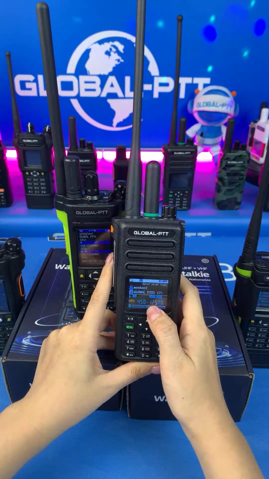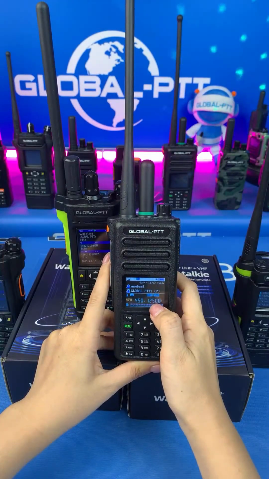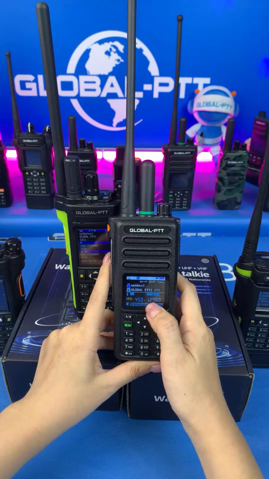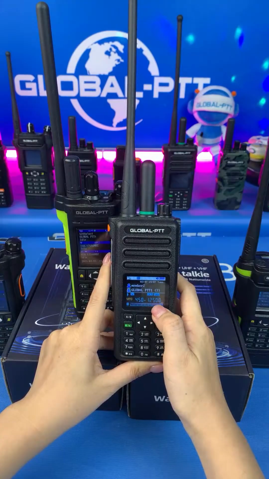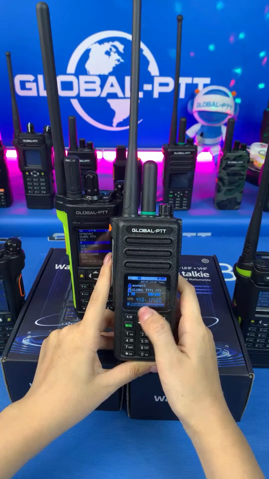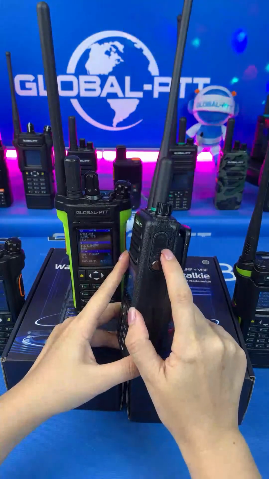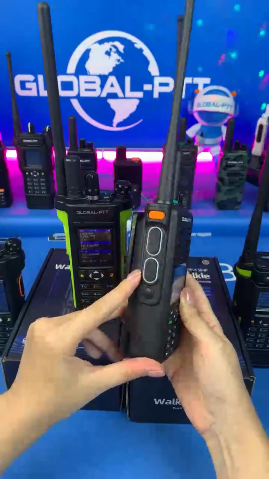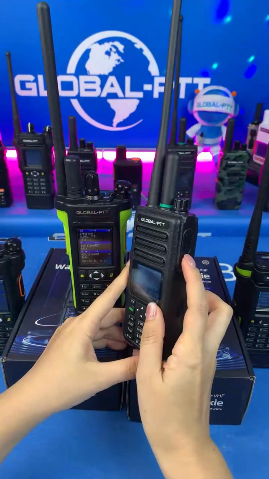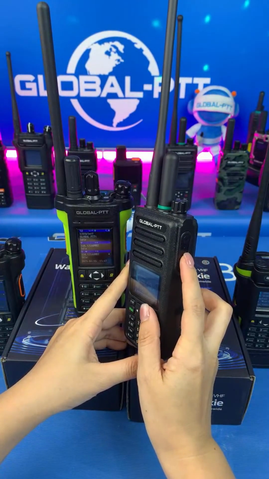There is no SOS and no GPS. It's only global-ptt and UHF analog. Under the UHF analog mode, it has a wider frequency range, from 350 MHz to 520 MHz. The design is very simple. There are two PTT buttons on one side, and there is a Type-C interface for the headset.